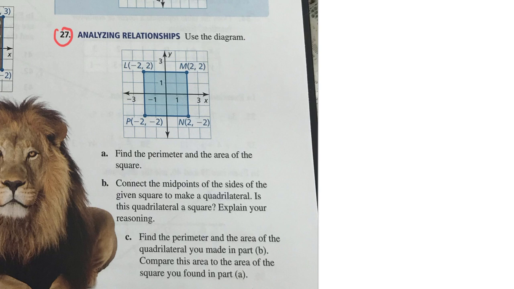But whenever you don't have to use the distance formula, it's actually very quick, very fast, because you could just count. The perimeter is going to be a matter of adding the red side plus the blue side plus the green side plus the yellow side. It's going to be the length of all that added together.